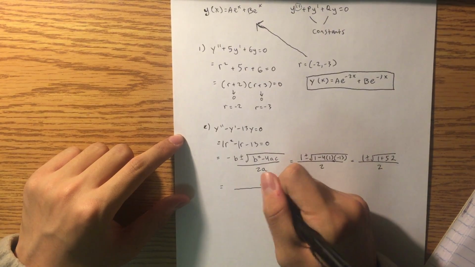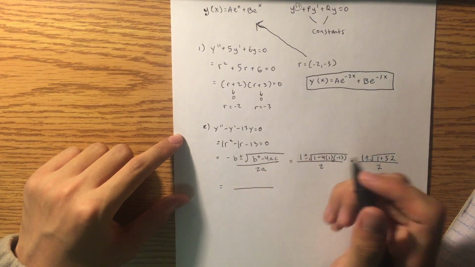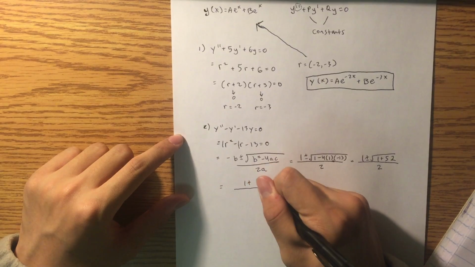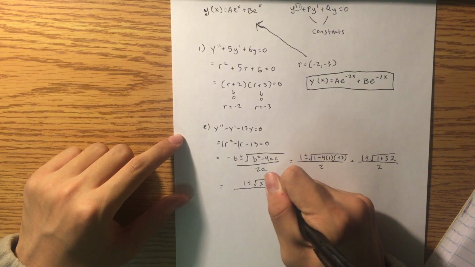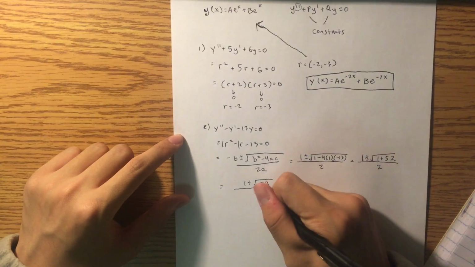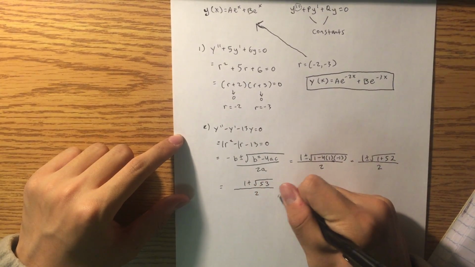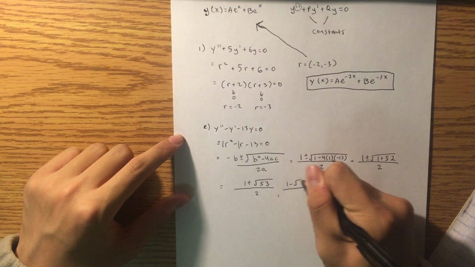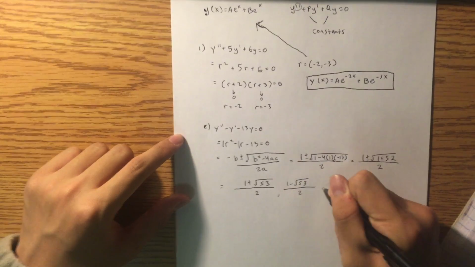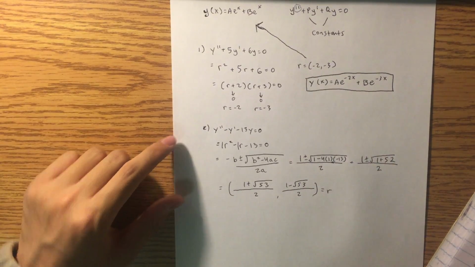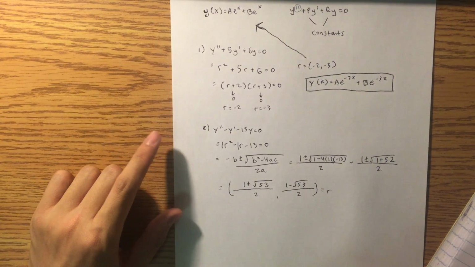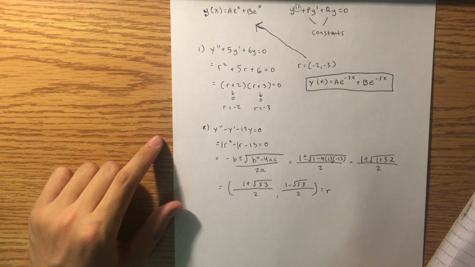So this will get to 1 plus or minus the square root of -51, over 2, or this, right? These will be your roots. And so lastly, we enter them into our equation from the top again.